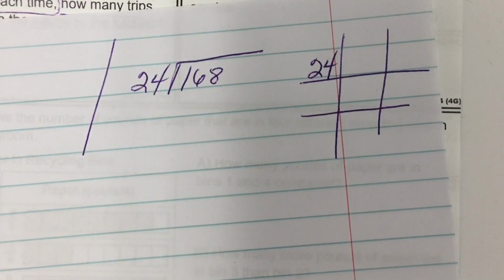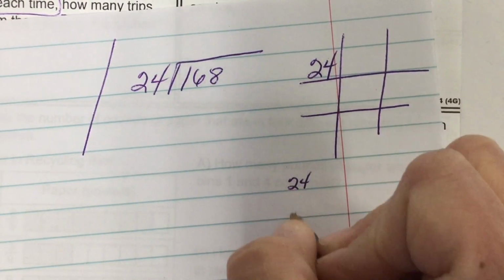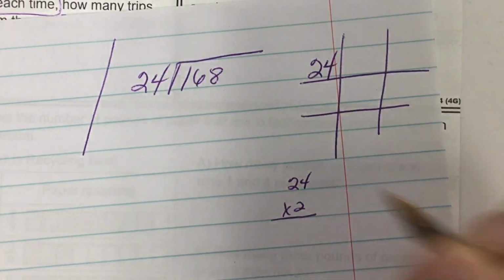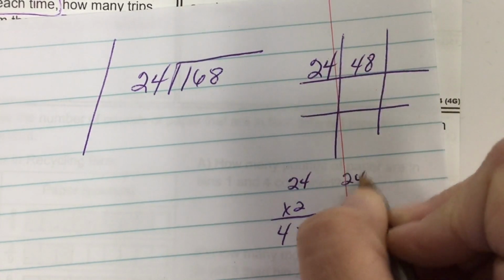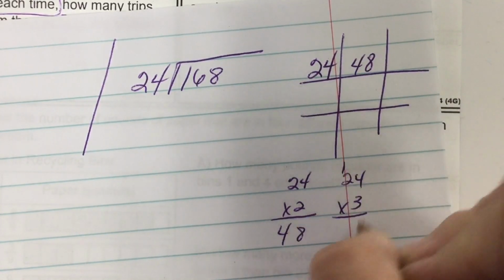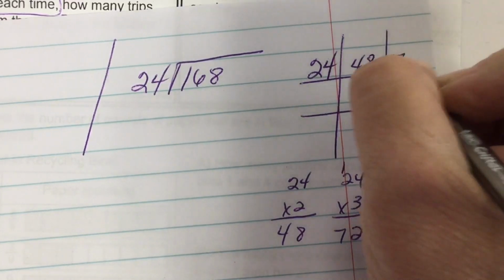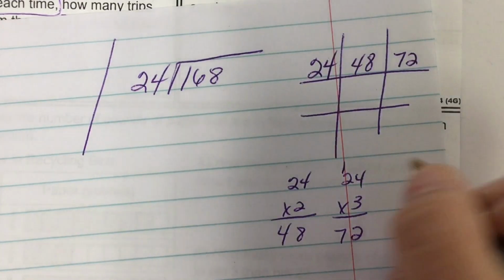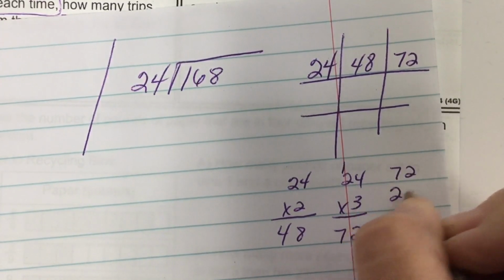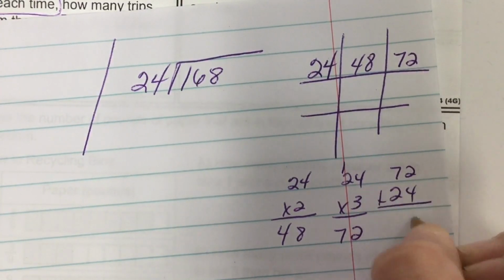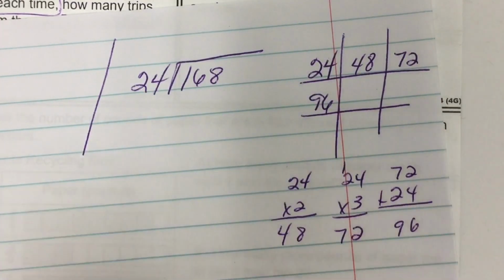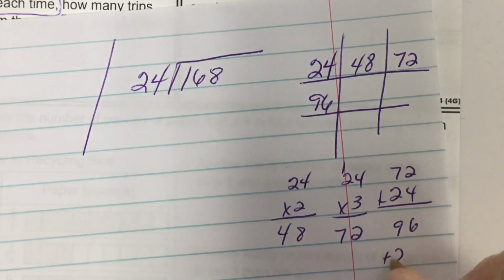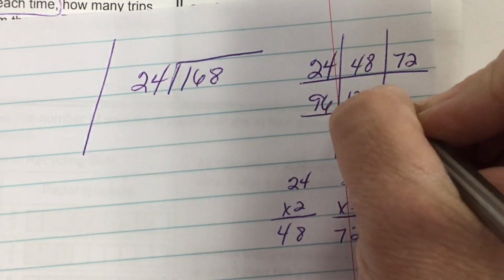So we're going to start with 24. Remember, you can do 24 times 2. 4 times 2 is 8. 2 times 2 is 4. Then you can do 24 times 3. 4 times 3 is 12. 3 times 2 is 6. Plus 1 is 7. Or you can do the repeated addition. 72 plus 24. 4 plus 2 is 6. 7 plus 2 is 9. Okay. 96 plus 24. 6 plus 4 is 10. 9 plus 1 is 10. Plus 2 is 12. So it'd be 120.